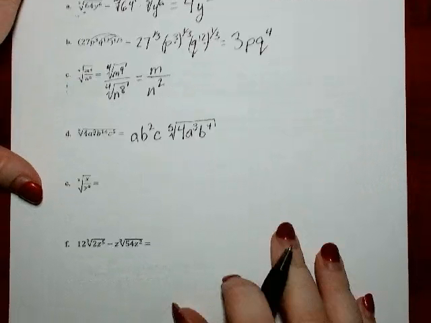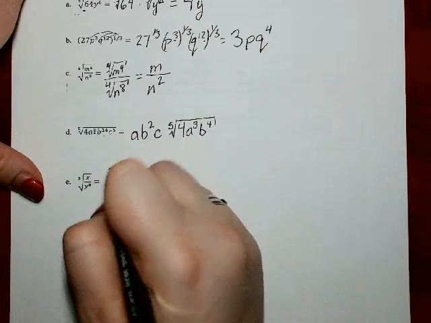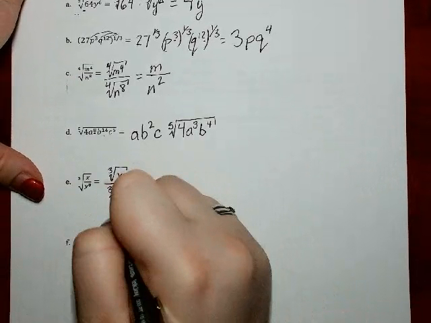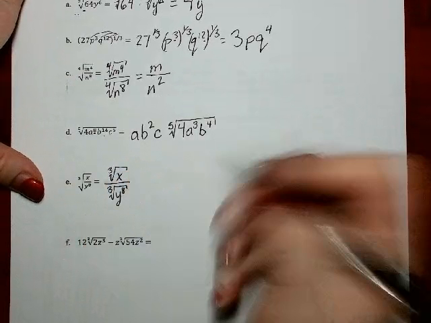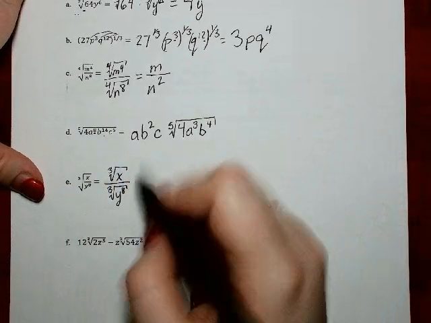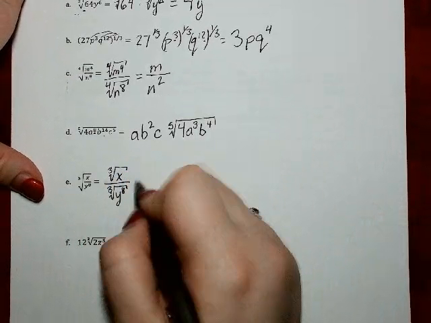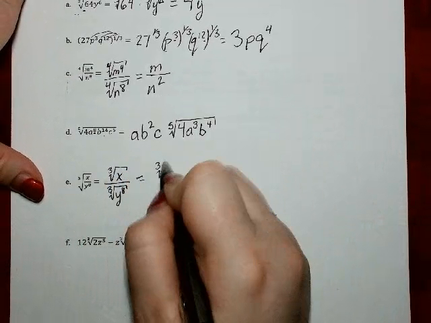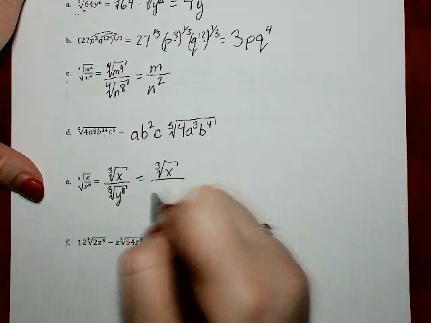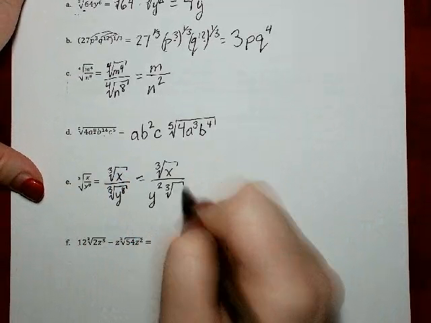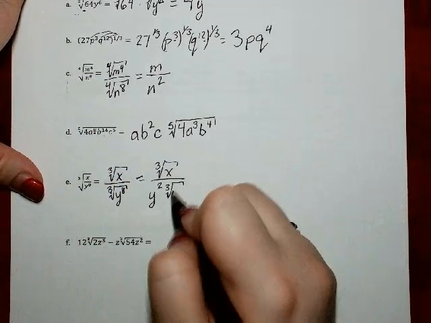On this one, we can rewrite it as the cubed root of x over the cubed root of y to the 8th. Now, 3 goes into 8 twice. So we get y squared on the outside. And then the cubed root of, we have 2 left over, so y squared.